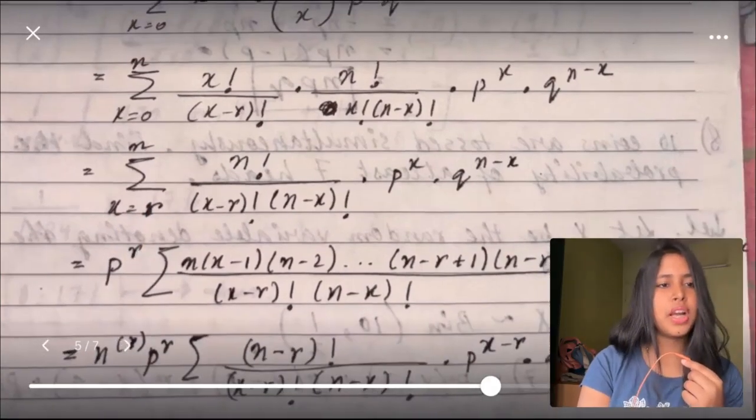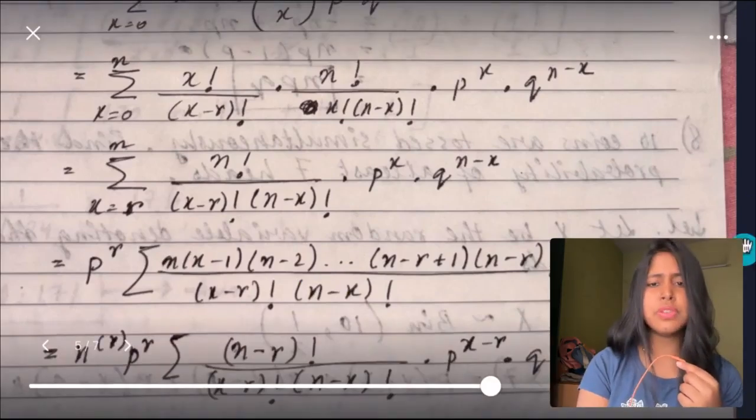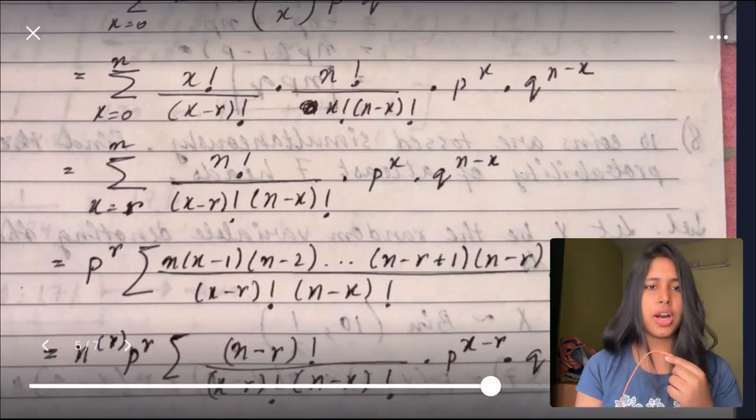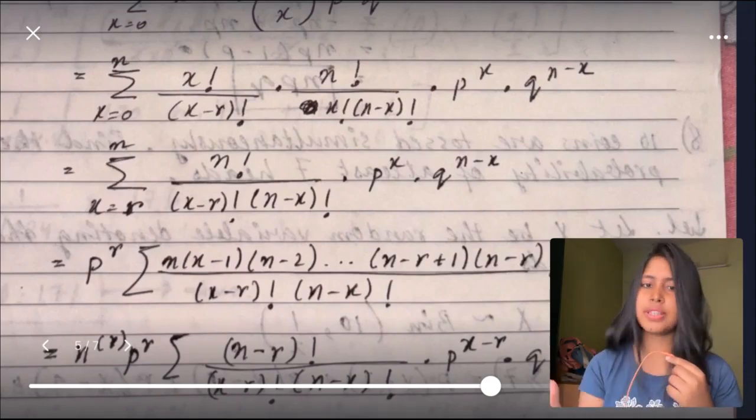Okay. Now see the next step. The next step is we will factor out p to the power r, because we are taking r number of p's outside from the x number of p's.